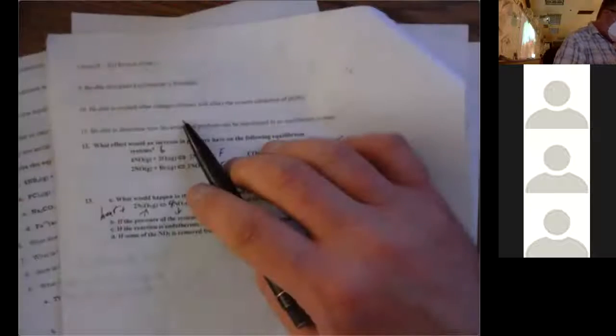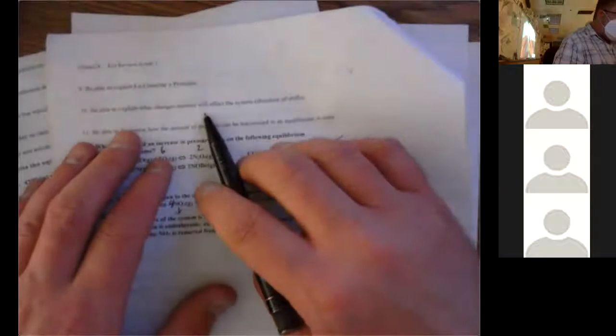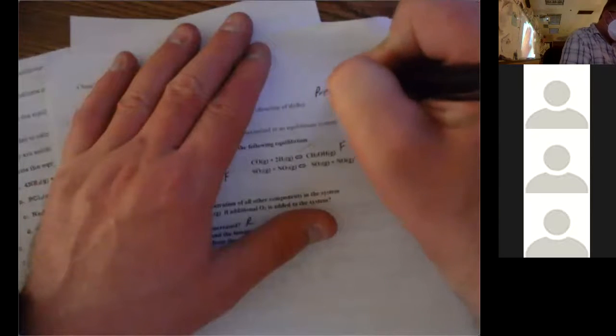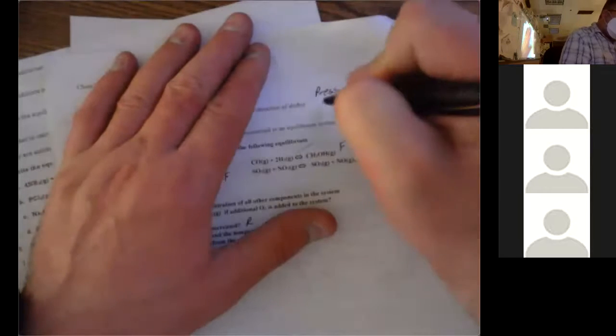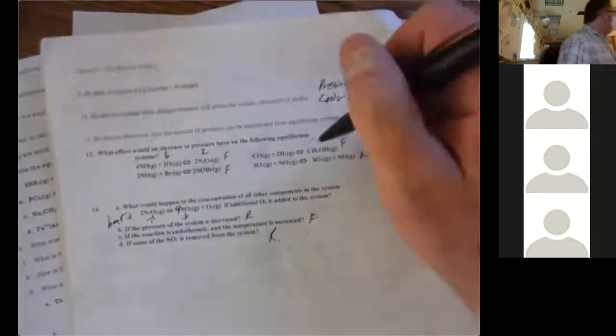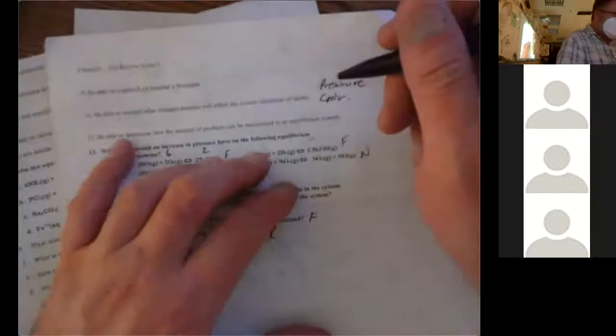So if we take a look, be able to explain the changes. That's a huge one, that's all the shift, right? A change in pressure can affect the gas system. Concentration can affect anything. We add or remove things, that affects it.